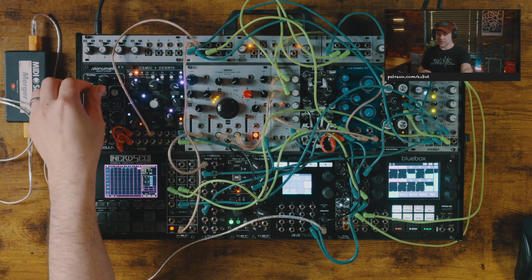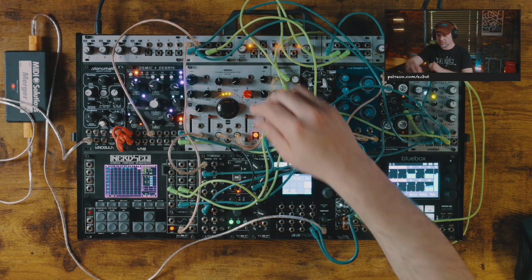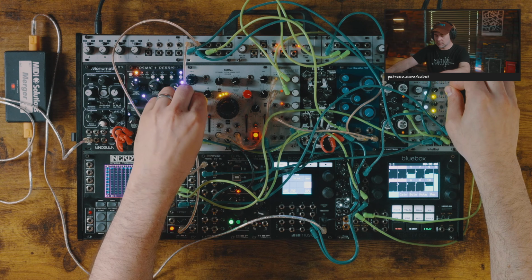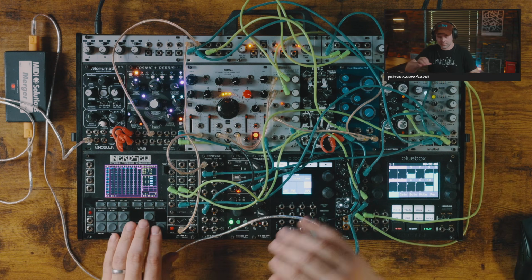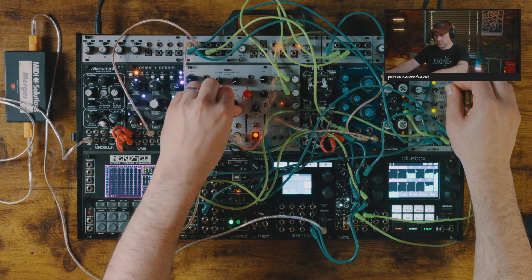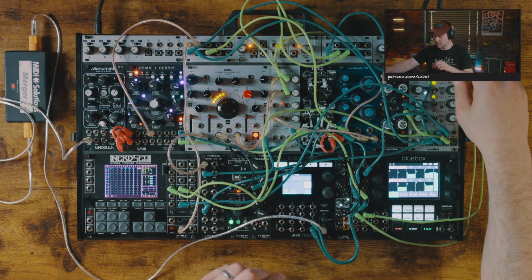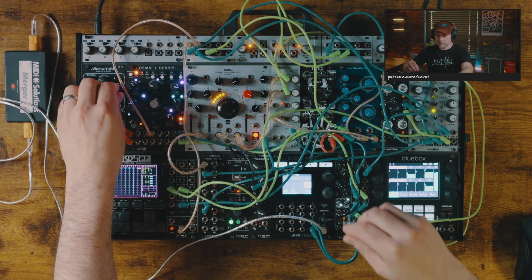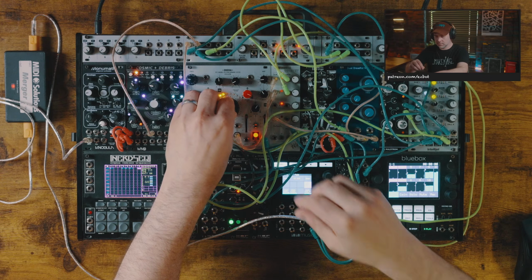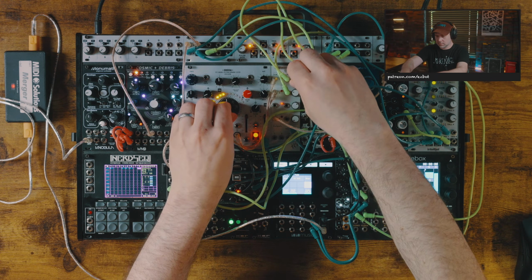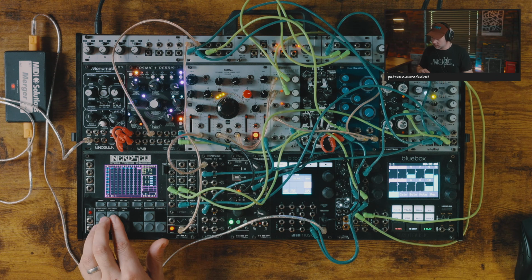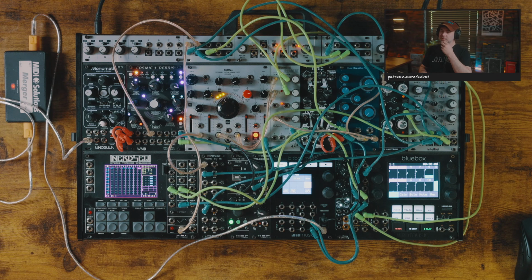And I love the modules that are in it. Focused equals fun. That's right, dude.